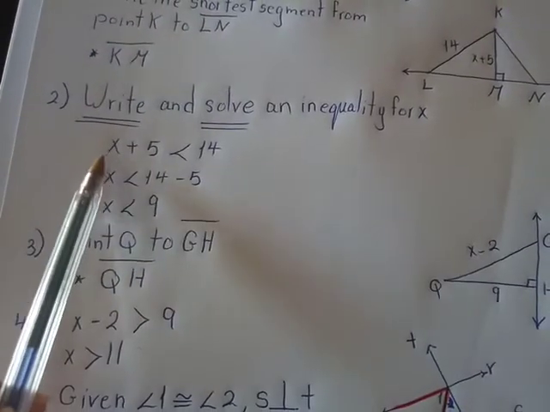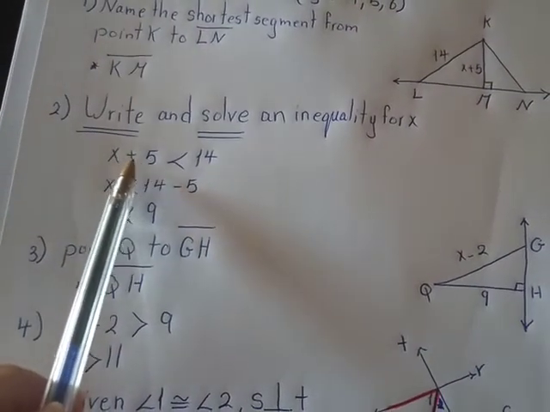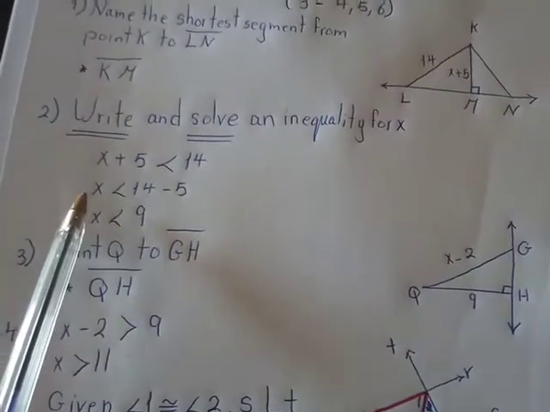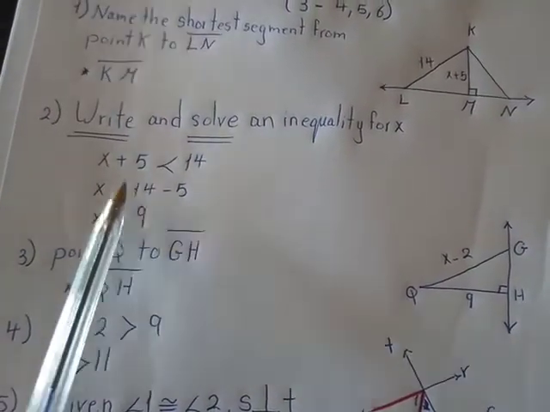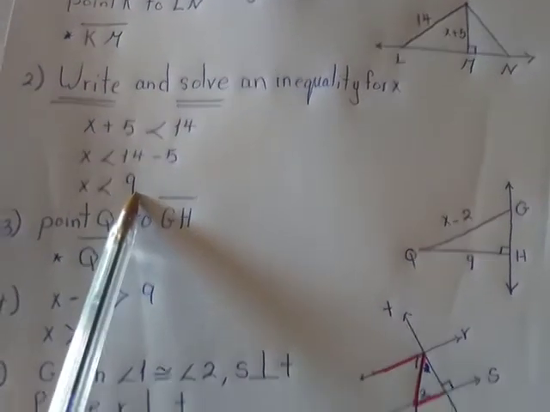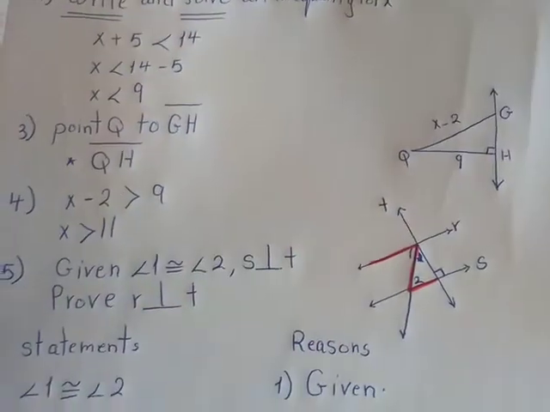Solve means we need to isolate x. So you must get rid of 5, so subtract 5 from both sides. X less than 14 minus 5, so x less than 9. Okay. The second question is the same idea as the first one.